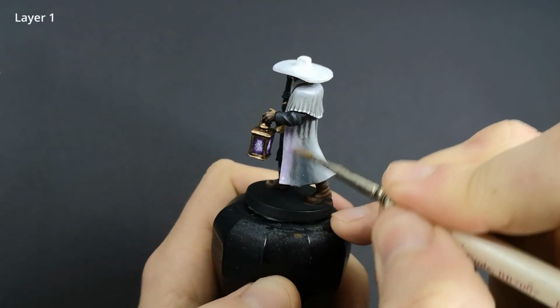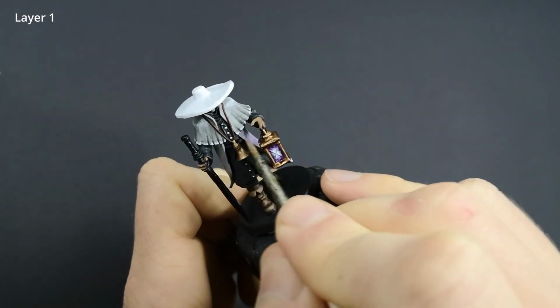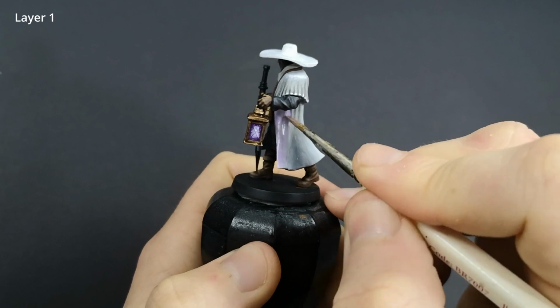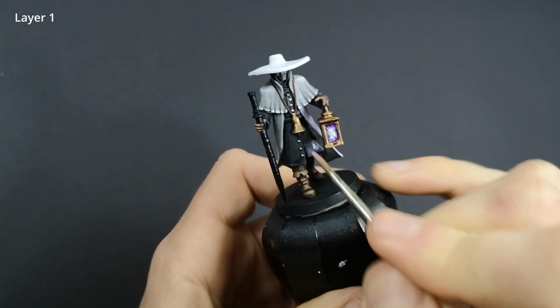Alright, so this OSL effect is going to be built up over several layers, and just to help us keep track of how many layers have been put down so far, up in the top left-hand corner there'll be a little counter there just to keep track for us.